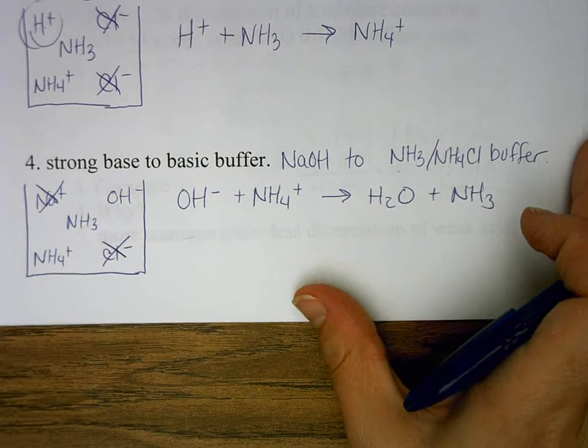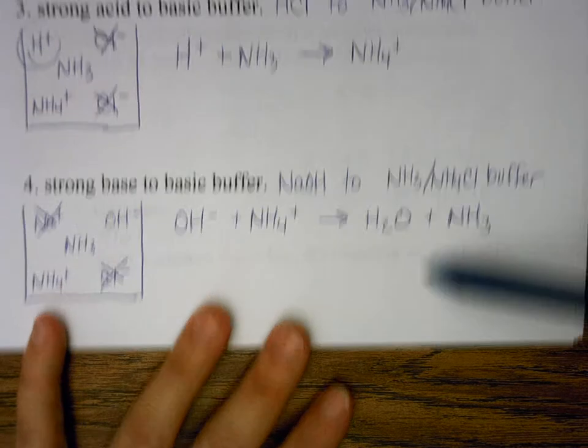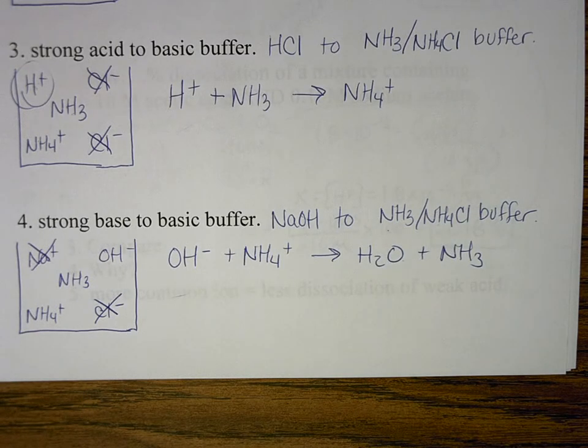So you need to know kind of everything that goes on there and be able to write out those equations. So just show everything in the beaker and then you can figure it out a little bit easier.